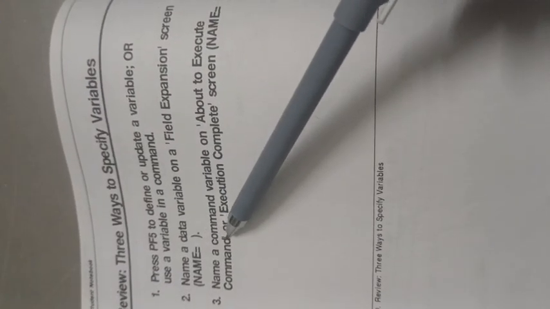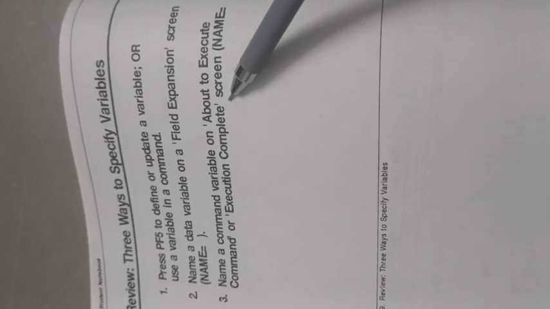This is how you can invoke a saved command, and there are three ways to specify the variable. Press PF1 to define an update or a variable, or use a variable in the command itself, and name a data variable in a field expansion screen, like name is equal to, name a command variable, and about to execute command and execution complete screen.